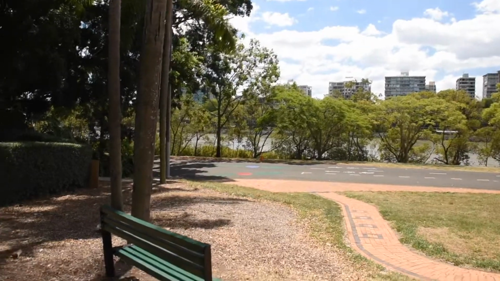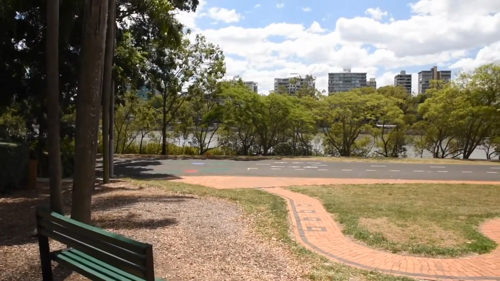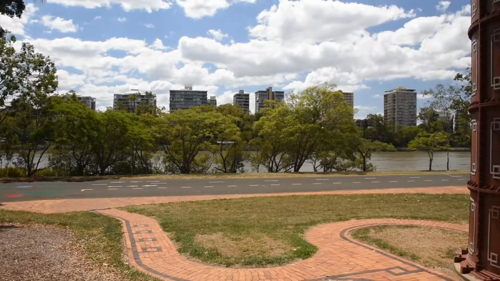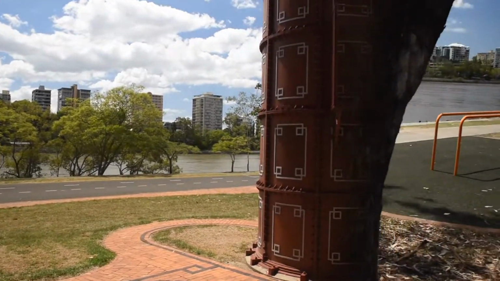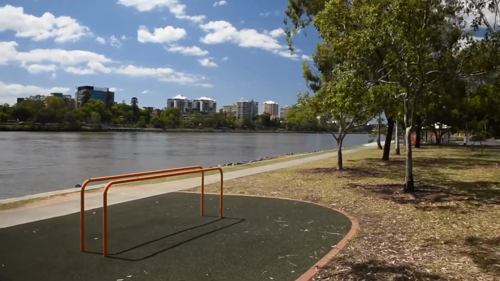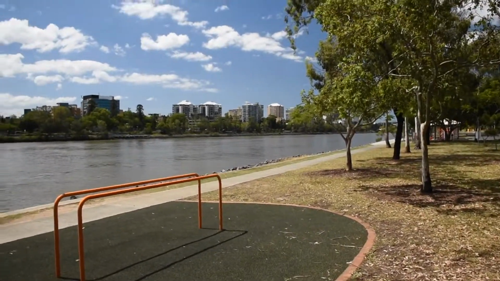So for this particular one, I'm going to use the first shot as the shot across, looking across the river at the city across the other side there. And I'm going to use this big lighthouse looking thing here as my transition point. This time I'm going to use this tree here as my swipe point. So I'm going to basically start here and swipe across.